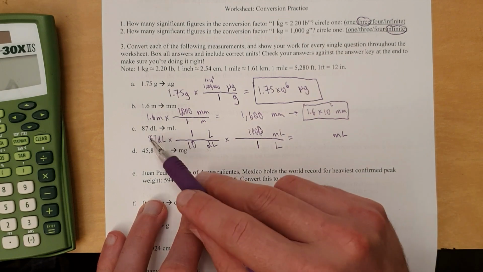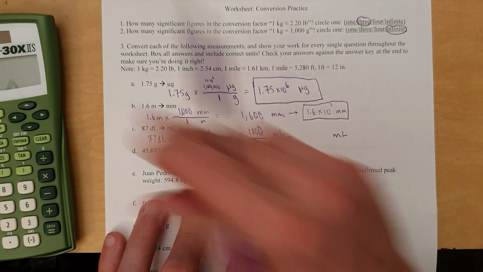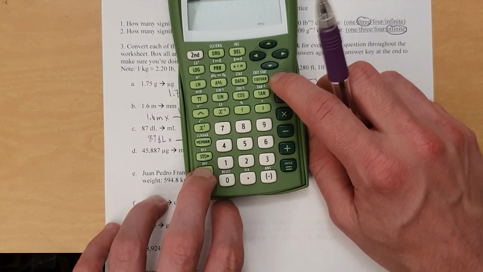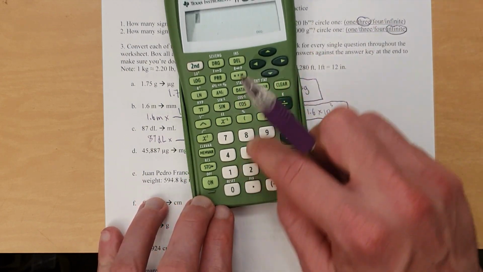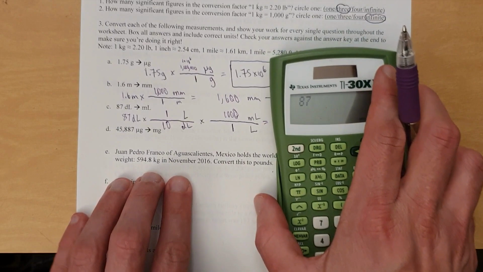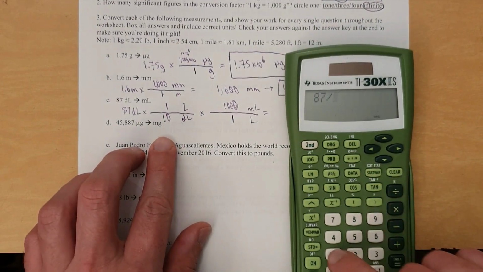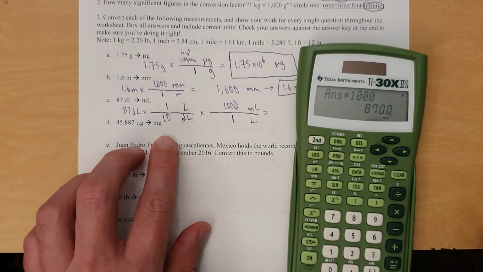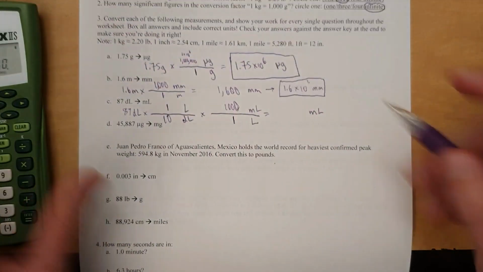Anyway, having done that, we say this divided by 10 times, sorry, times 1,000. Now that would be the same as times it by 100, or making 8,700, but let's just do this with a calculator just for clarity. Divided by 10 times 1,000, 8,700. So 8,700 milliliters.